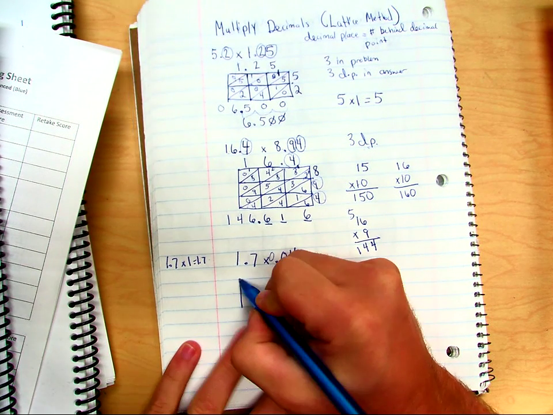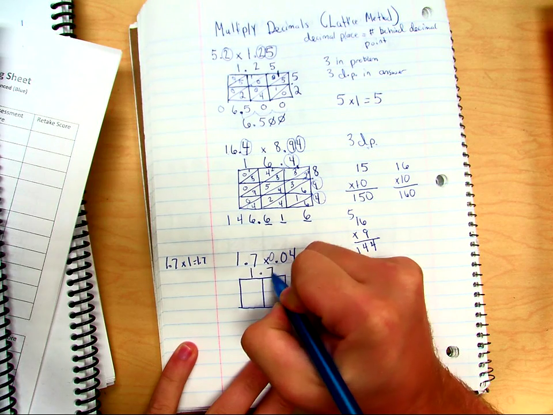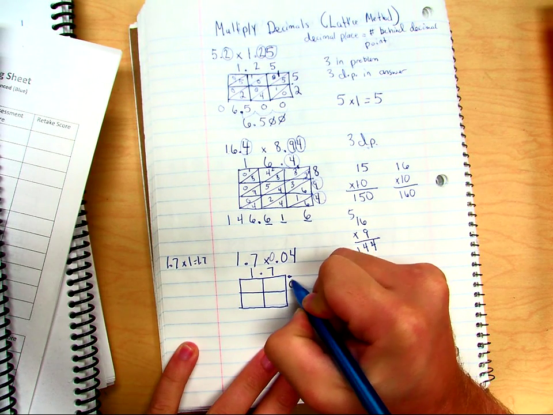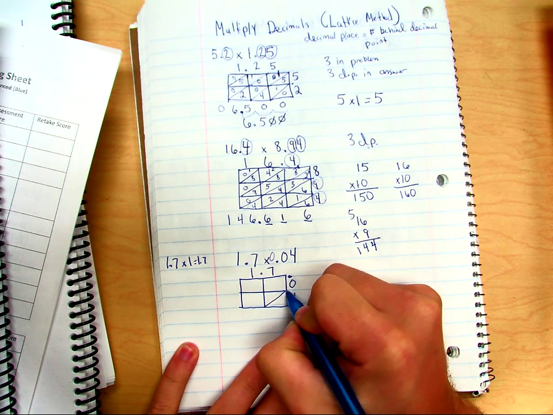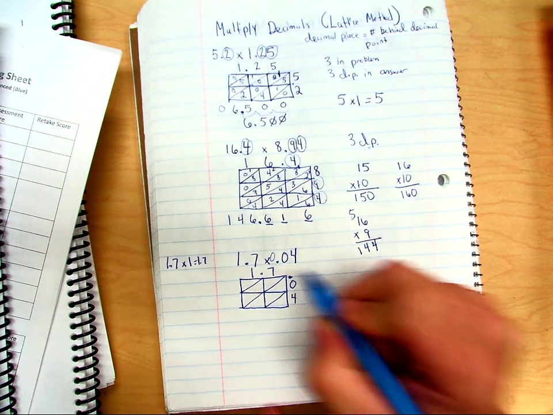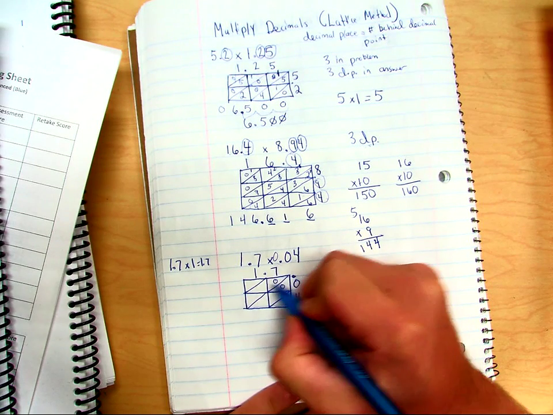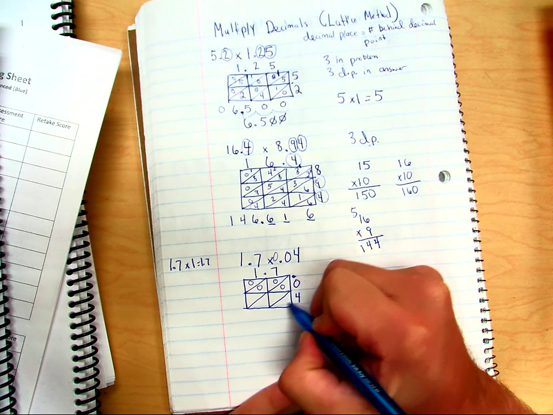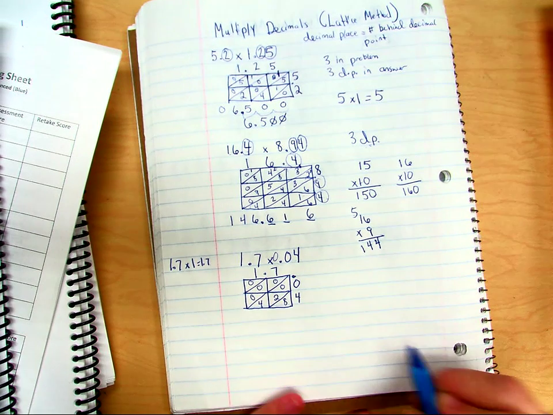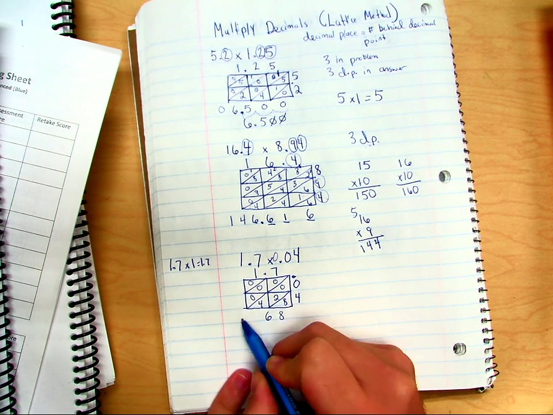So if I go, okay, this is 2 by 2, 1 7/10 times 0.04. I could put the 0 in front of it if I needed to, but I don't necessarily have to. But 7 times 0 is 0, 1 times 0 is 0, 7 times 4 is 28, 1 times 4 is 4. 8 is going to be 6, and there's going to be a 0 and a 0.